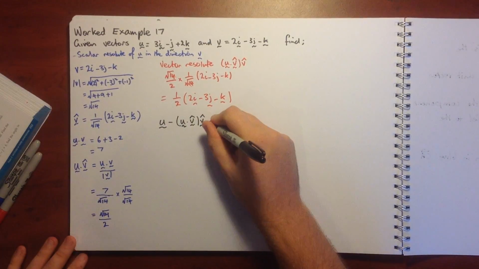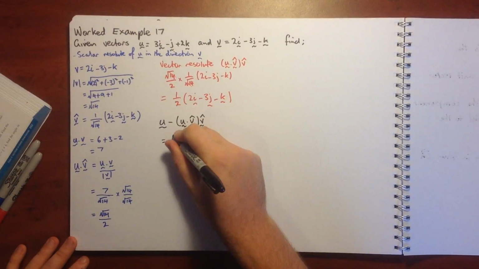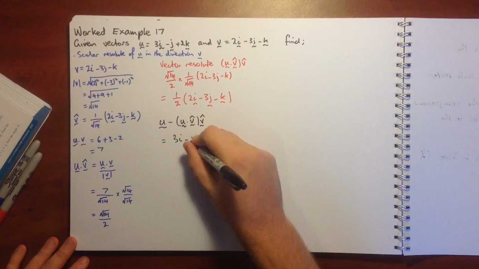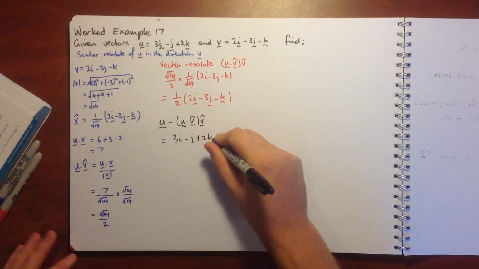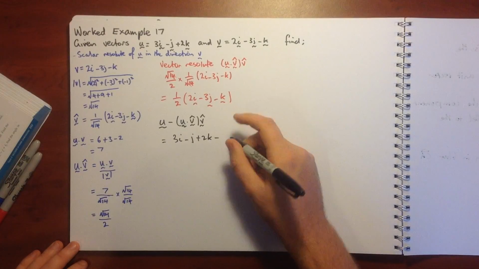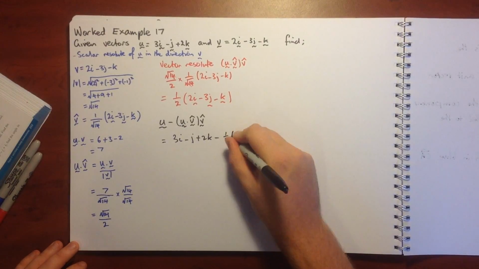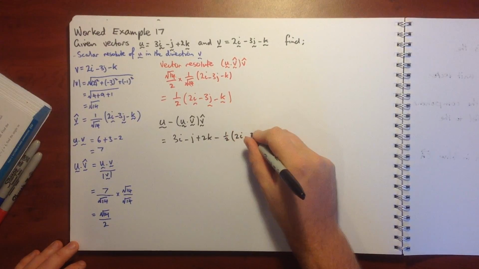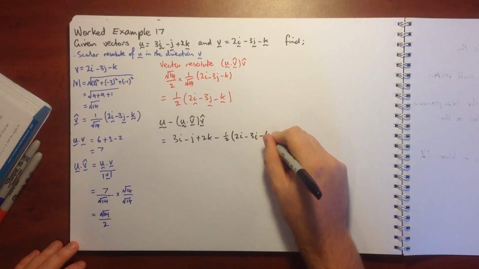So that's going to equal our u, which is 3i take j plus 2k, take away this part, which we just found, our vector resolute, so we've got to take away our half of our 2i take 3j take k.